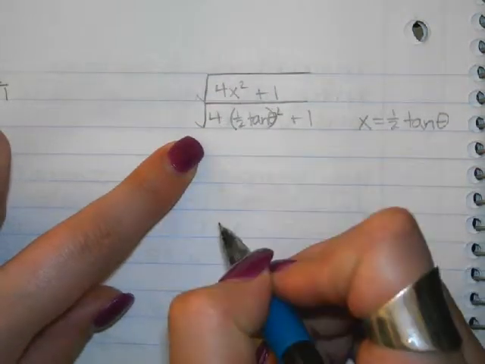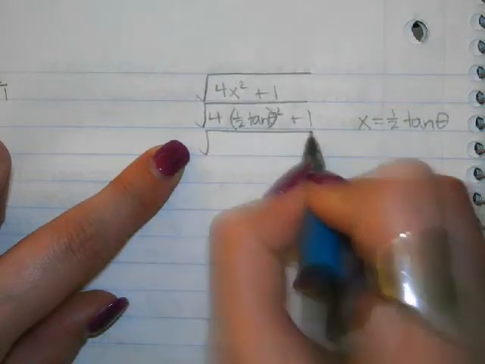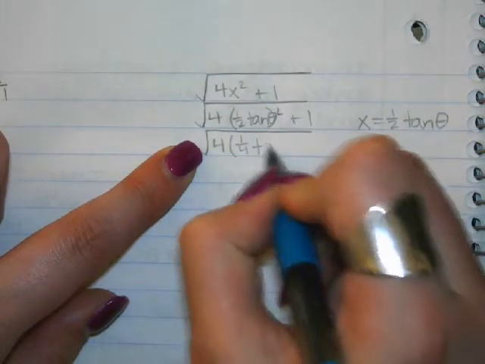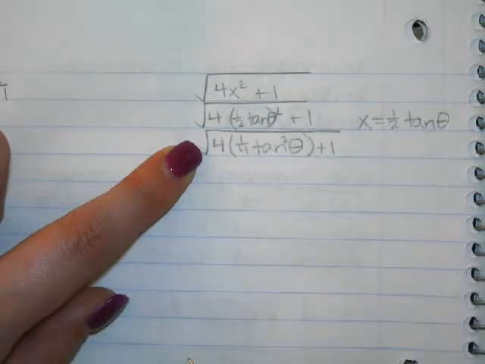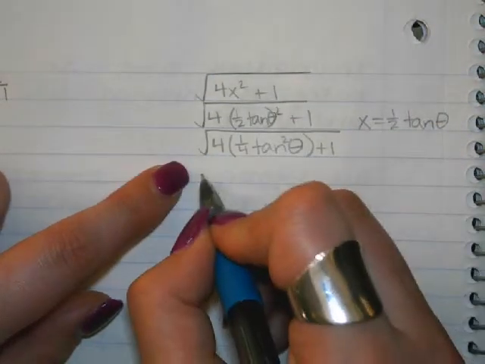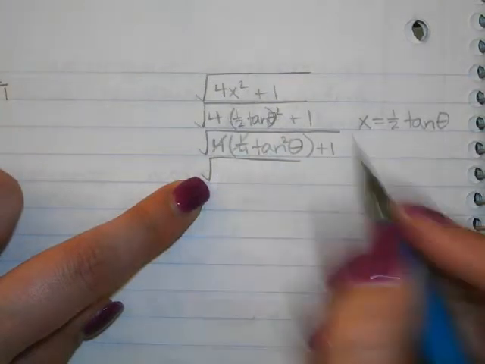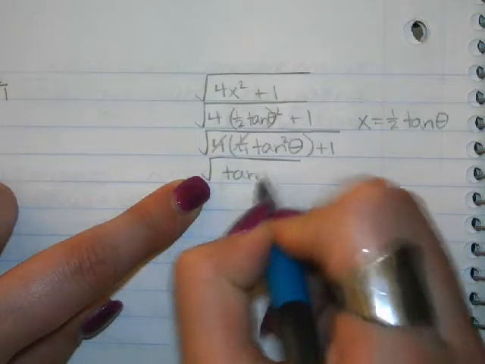And then I can go ahead and go through my simplifying. So I've got 4 times 1/4 tan squared theta plus 1. And so the 4 and the 1/4 cancel. And I just have tan squared theta plus 1.